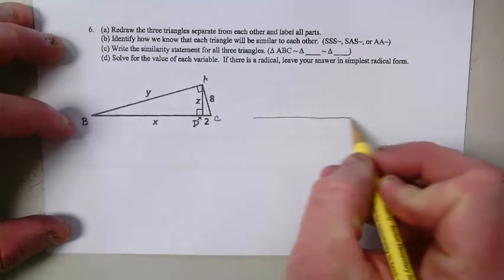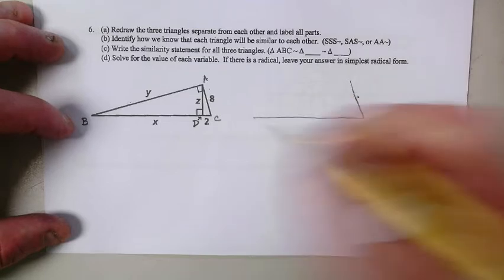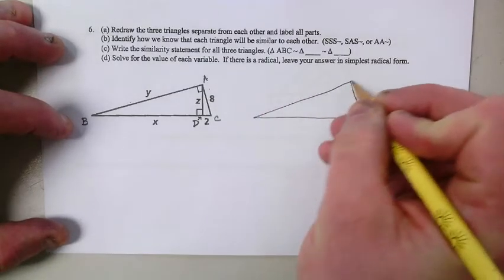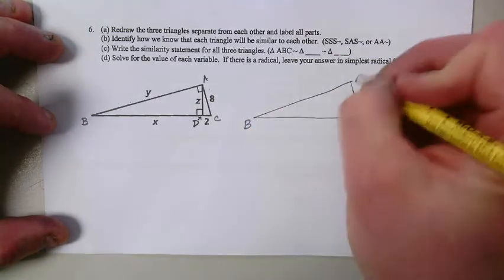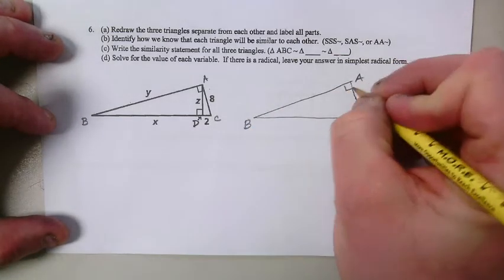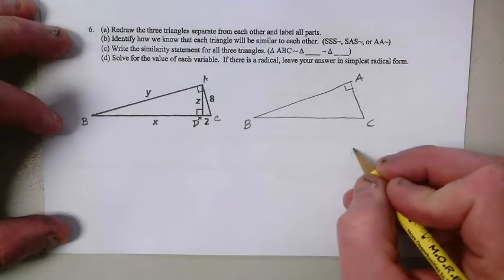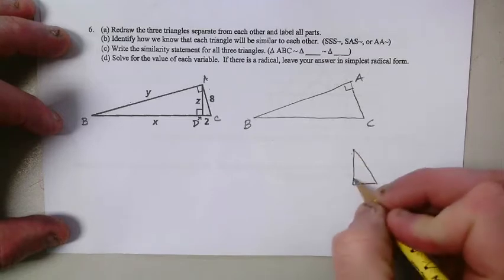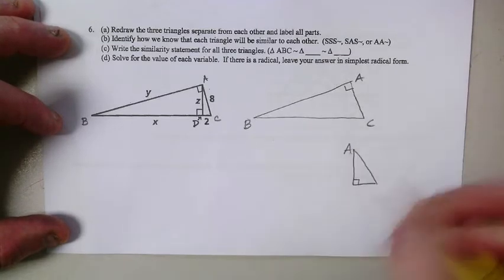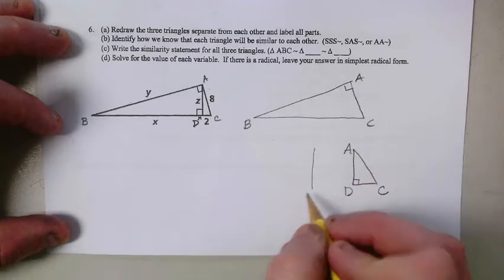And so as you look at this, I'm going to redraw the big triangle first. I'm going to label that right angle right there. Then I'm going to draw the little triangle off to the side over here. Label the right angle. And then I'll do the same thing with the medium-sized triangle.